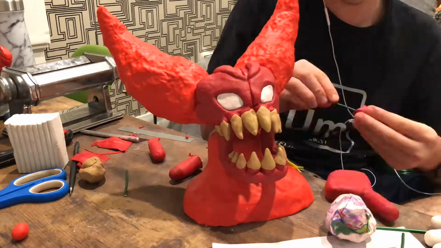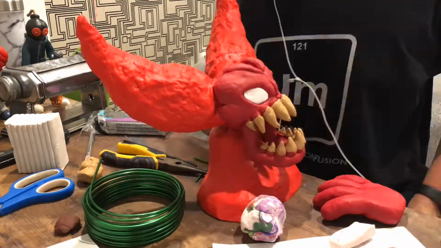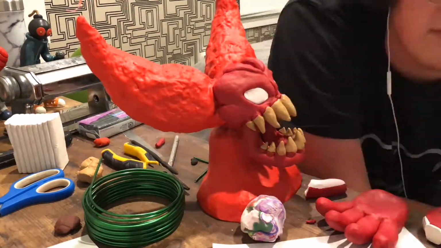And I'm making the hands, which is basically just a blob of clay that I molded into a rectangle, and I rolled out 4 long cylinders, covered that with red clay, and then I added some triangular pieces of black clay for the fingernails, and that's done.